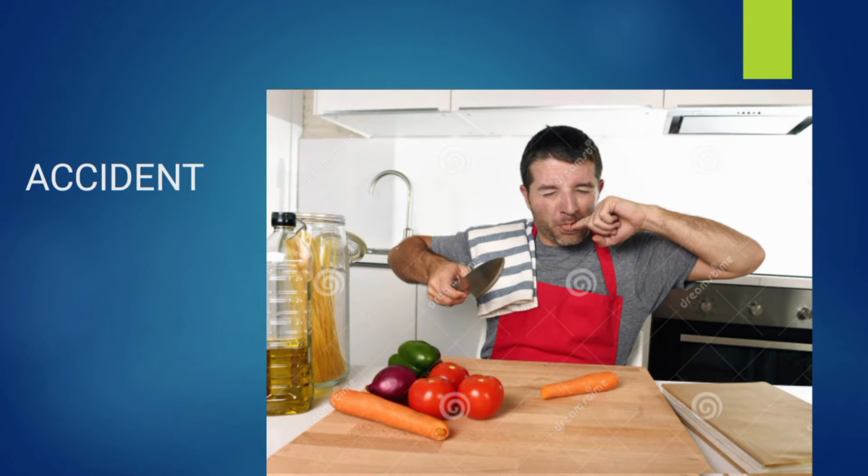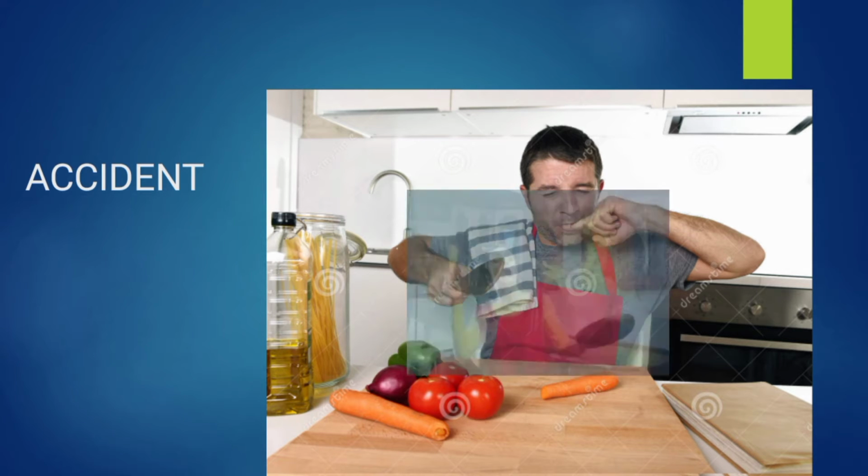Accident means unpleasant occurrence that happen unexpectedly, causing injury or damage to lives and property. The people working in the kitchen, be it home or catering kitchen, must be careful in a manner that they will not harm themselves or those working with them.